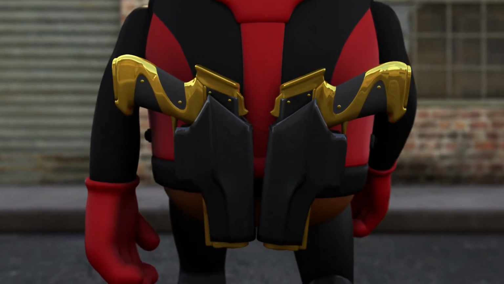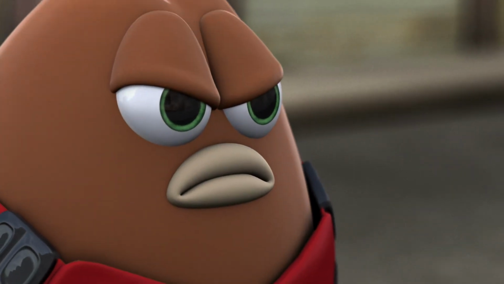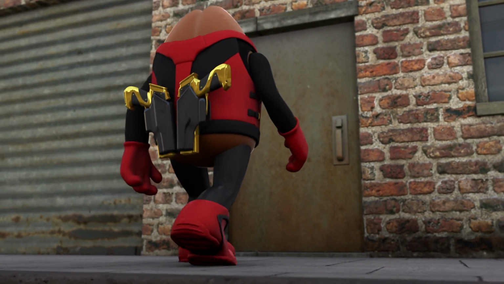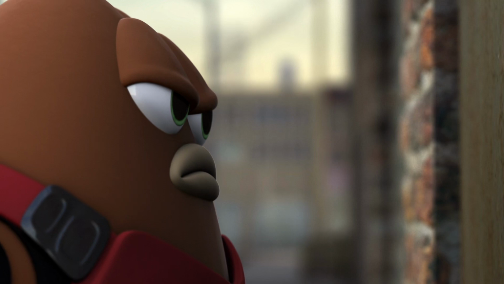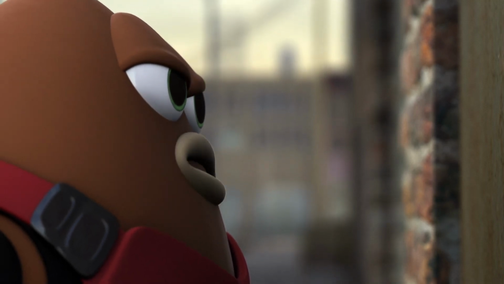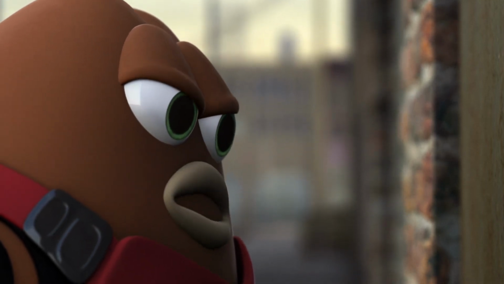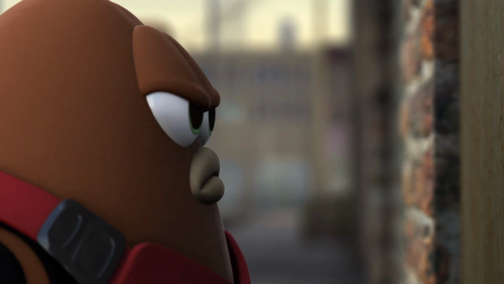Here's another slow motion shot, and same thing. It's a fast motion animation that I just rendered at higher frames per second. This shot took a long time to render because I had displacement maps on the bricks to make them look more realistic.